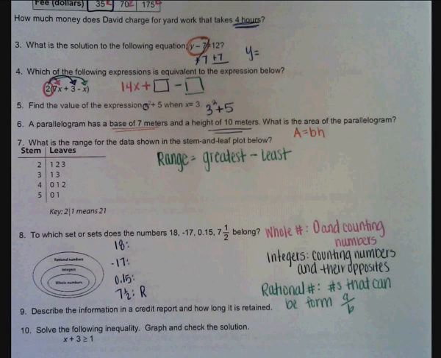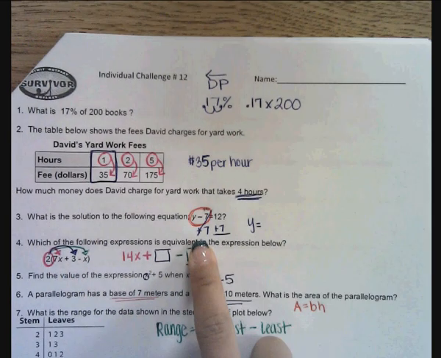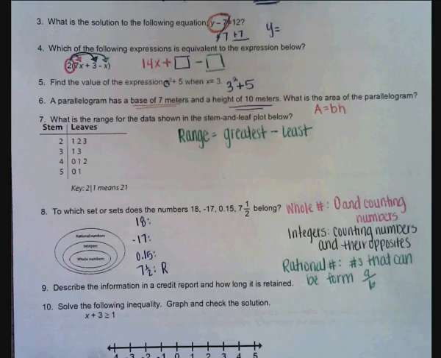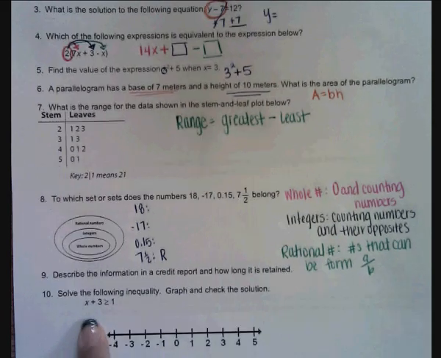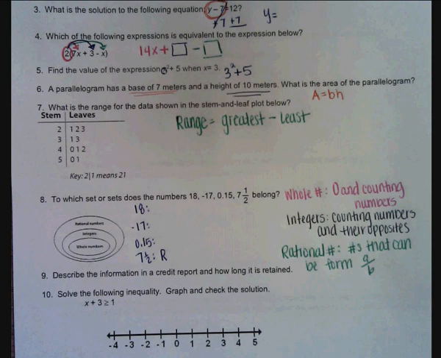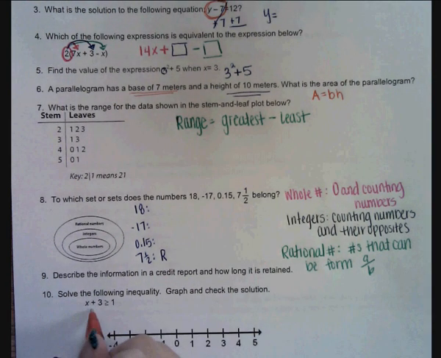Number 10. Solve the following inequality, graph and check the solution. All right, it's kind of just like your equations. The difference is that you do have an inequality sign. You do the opposite operation. Remember earlier, number 3, we did the opposite operation. It was y minus, so we add. In this case, we have x plus 3. So what is the opposite of x plus 3? It's minus 3.